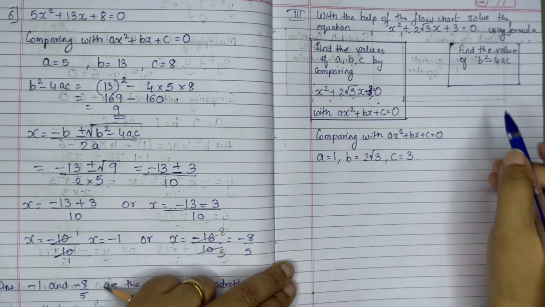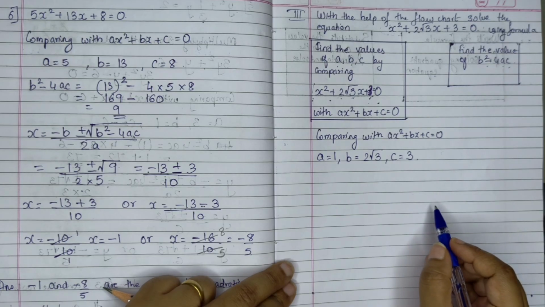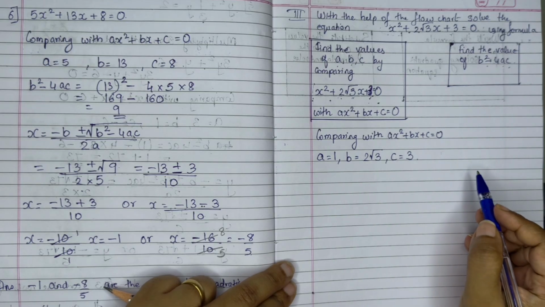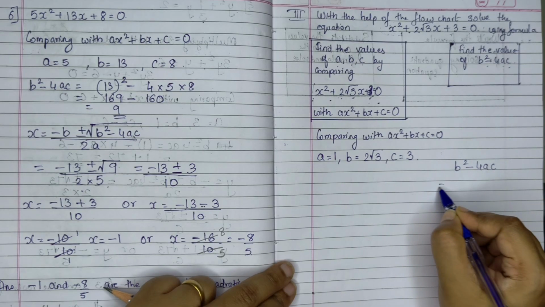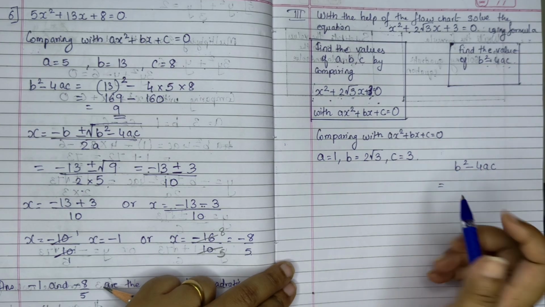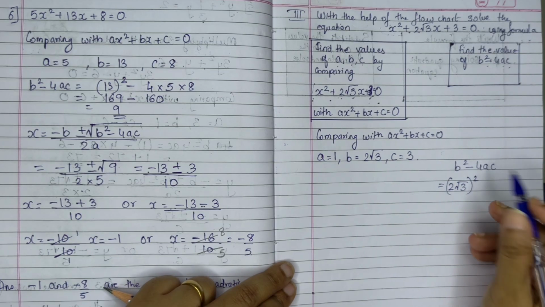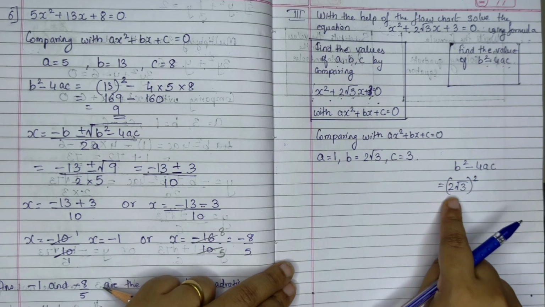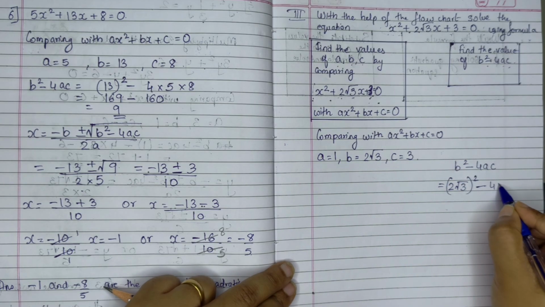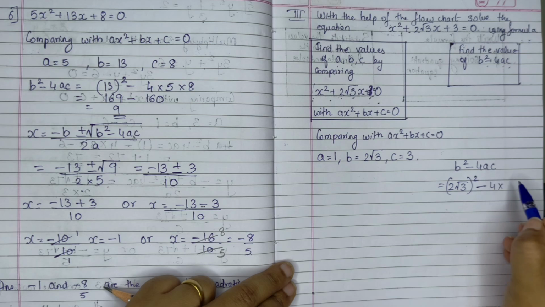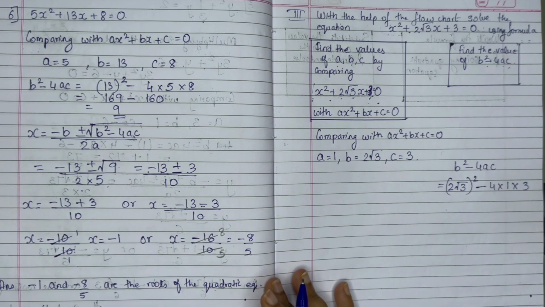Okay, the next question, find the value of b square minus 4ac. Okay, this is the second block, b square minus 4ac. So write b square minus 4ac. Now below that we can substitute. What is b? B is 2 root 3, the whole square. There is a square here. So first of all, b is 2 root 3, write as it is and put the square. 4 into a. What is a? A is 1 into c. C is 3. Understood till here?